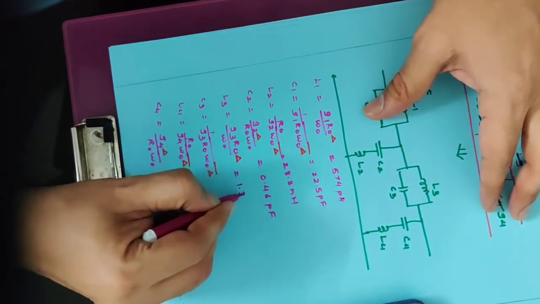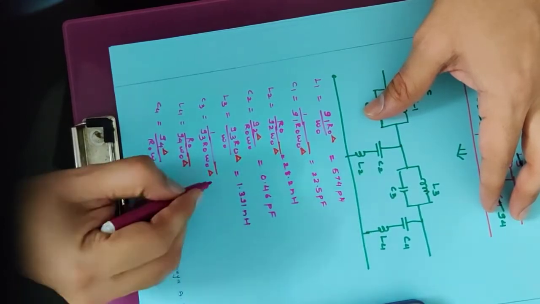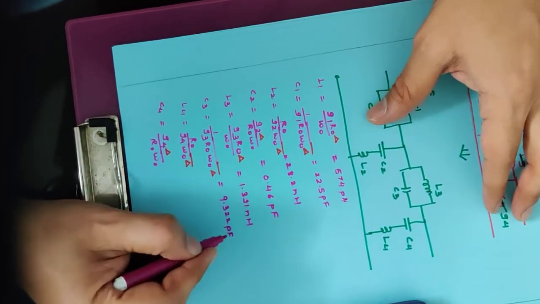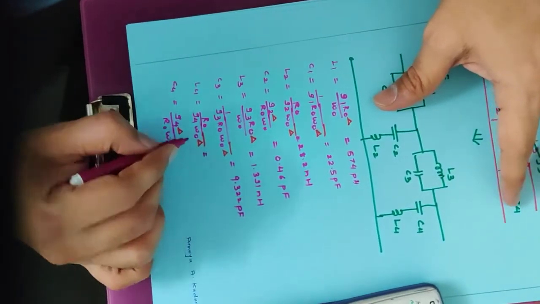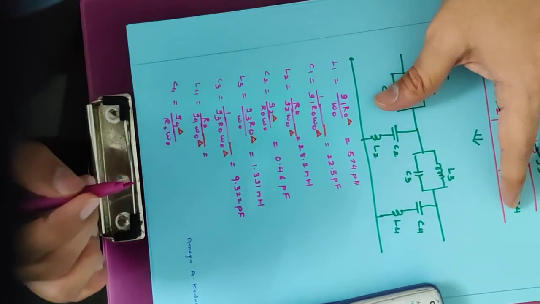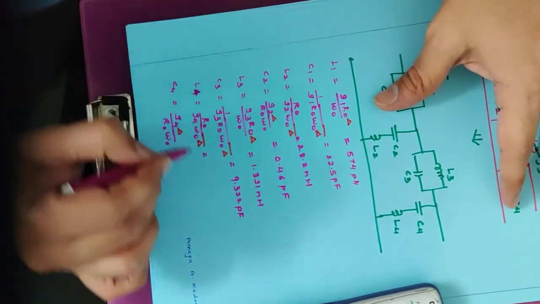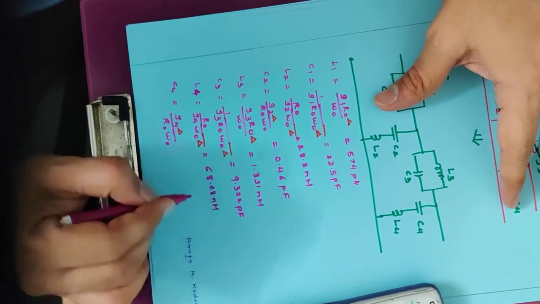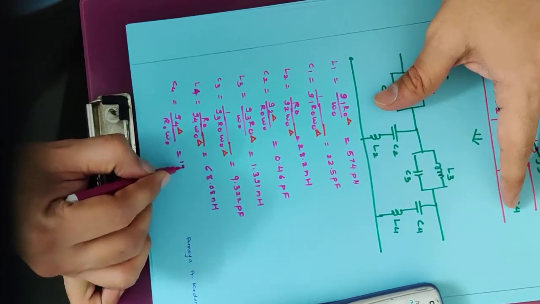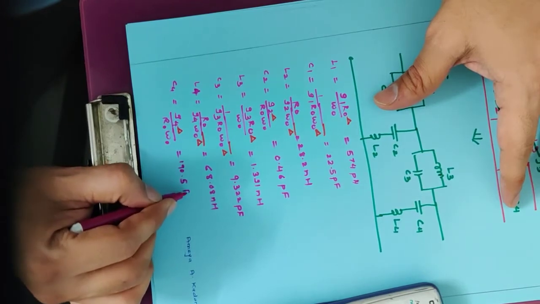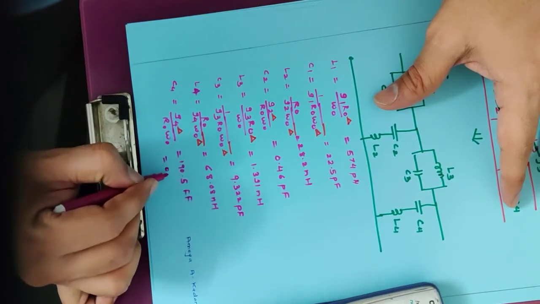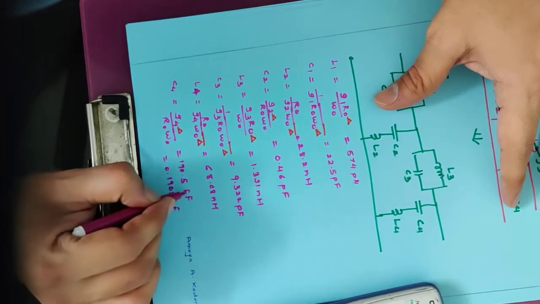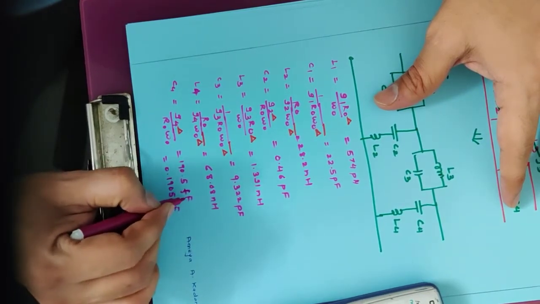L3 1.391 nanohenry, C3 9.322 picofarad, L4 68.08 nanohenry, and C4 190.5 femtofarad, or one can write this as 0.1905 picofarad. While writing femtofarad, the f should be small and this F should be capital.